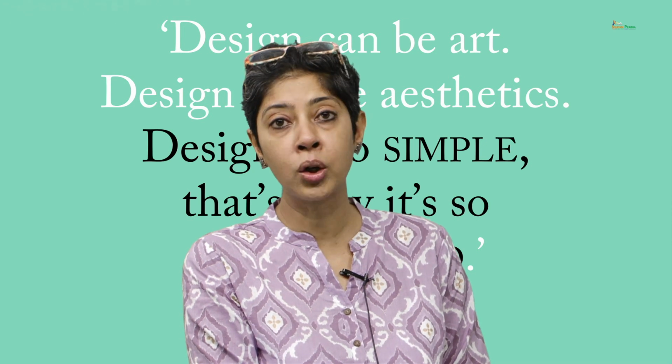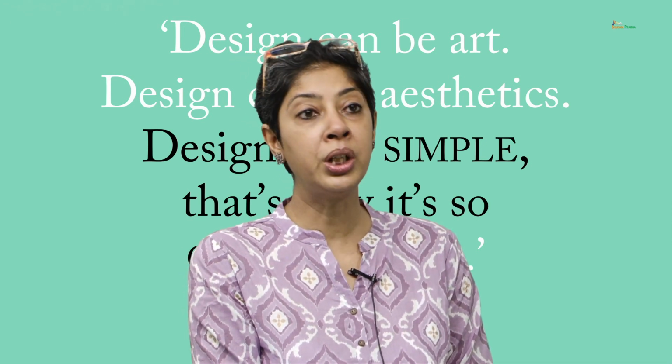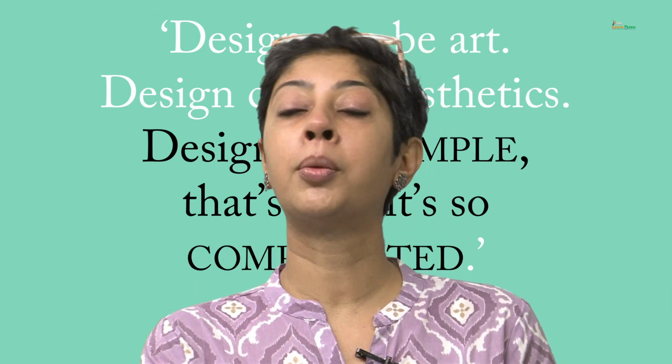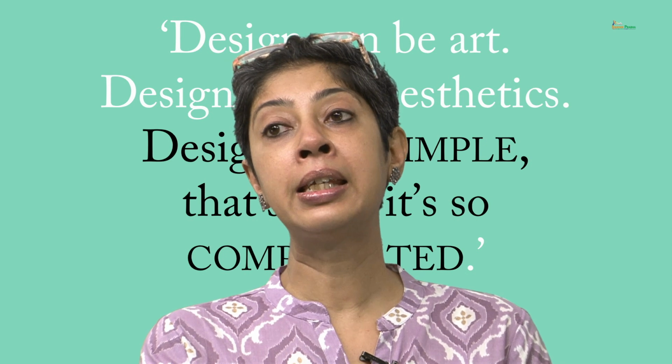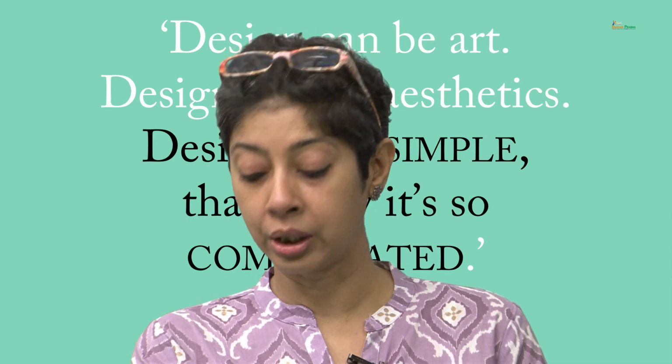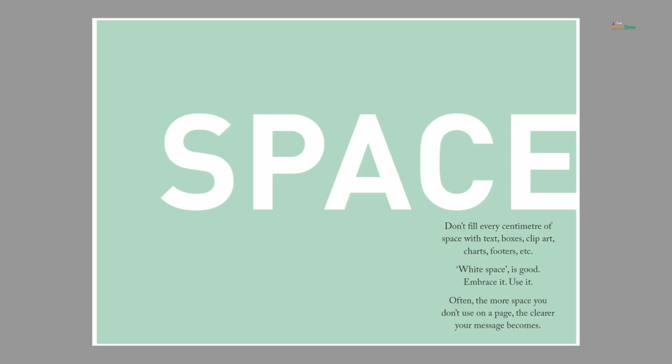Space has meaning on a page. Space lets the eye breathe, space indicates importance of text of one level from text of another level, and is a great, great useful instrument in the hands of an intelligent graphic designer. My request would be, don't rush to fill every single centimeter of space. White space is good. Sometimes very effective design has also been created with negative space. Often the more space you don't use on a page, the clearer your page becomes.